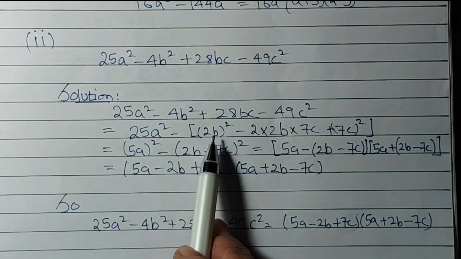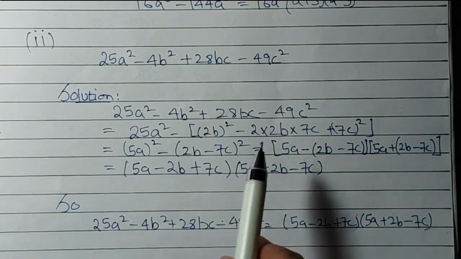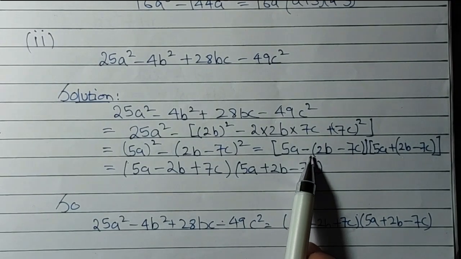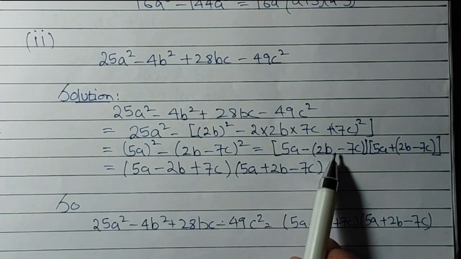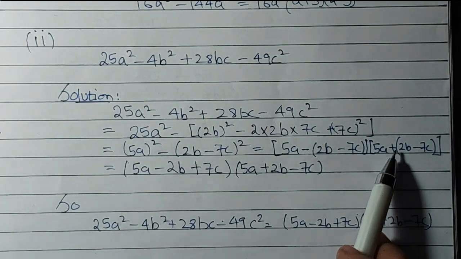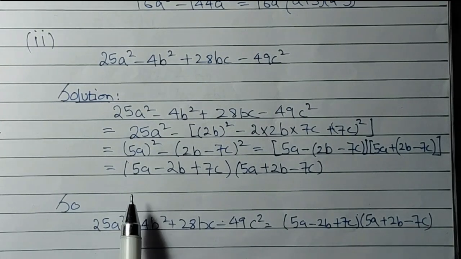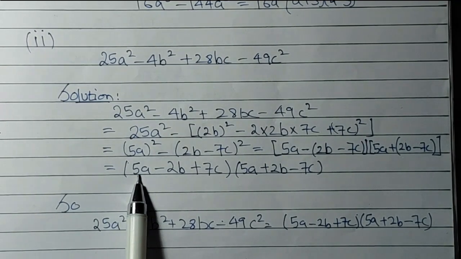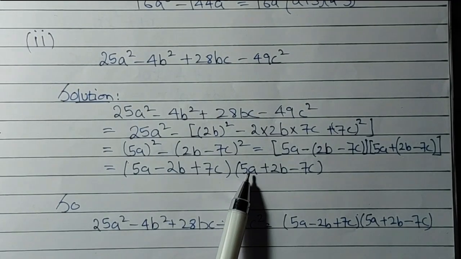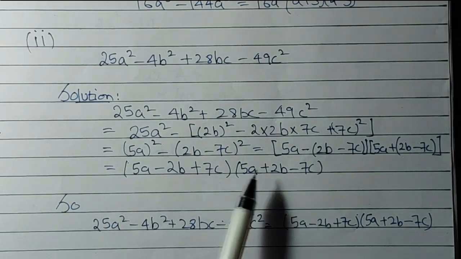From a square minus b whole square, it can be written as 2b minus 7c whole square, which is equal to 5a minus 2b minus 7c into 5a plus 2b minus 7c. Further, it is 5a minus 2b plus 7c into 5a plus 2b minus 7c.